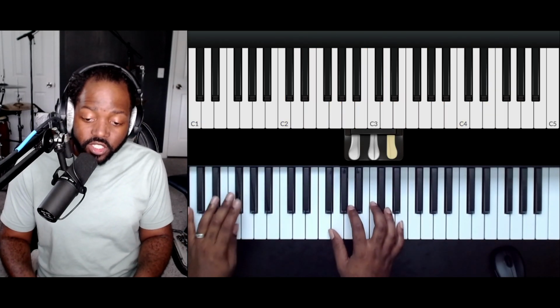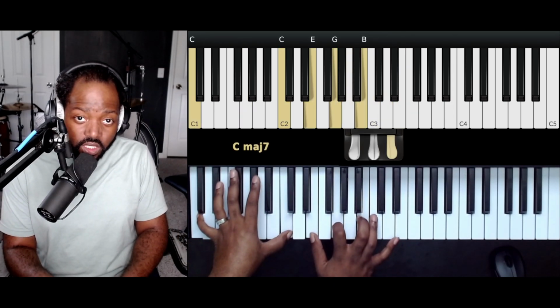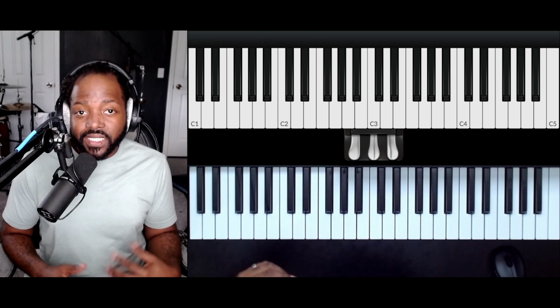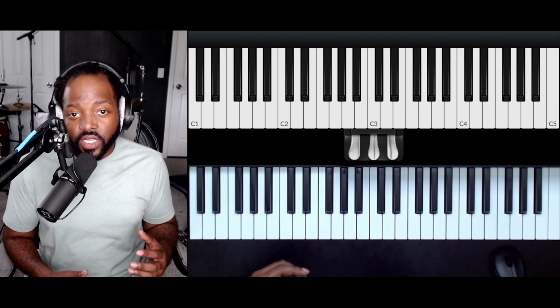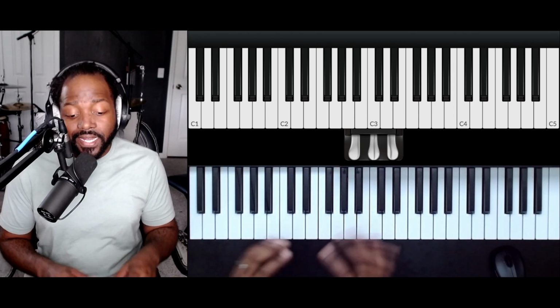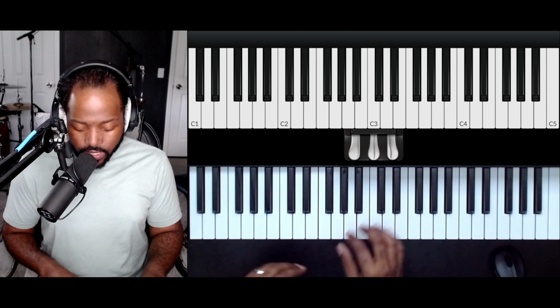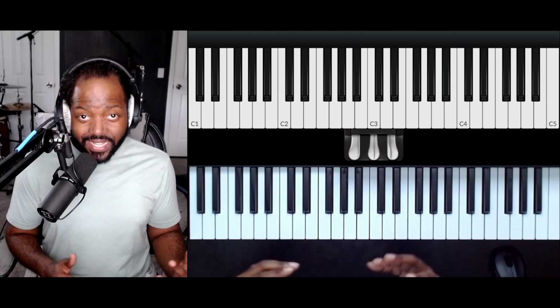Or we can do it to a major 7, right? That sounds really good there. So whenever you're using these extended chords, you really want to make sure that across the board you're utilizing extended chords that lead well from these dominant chords, okay?